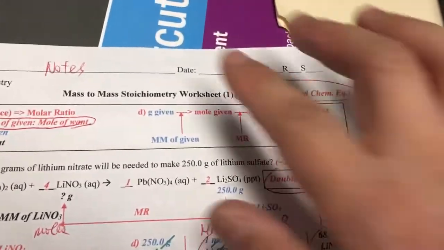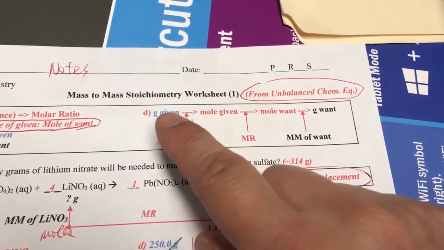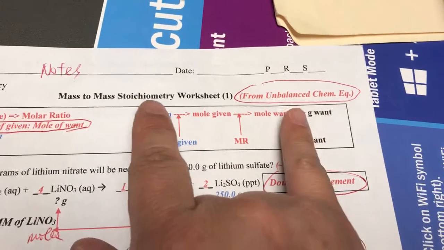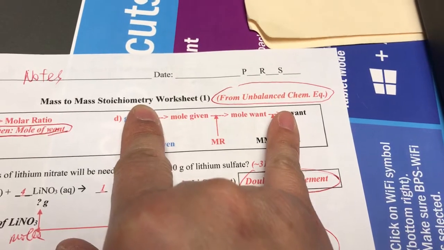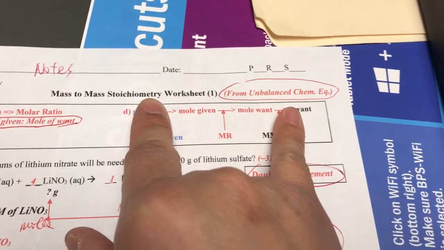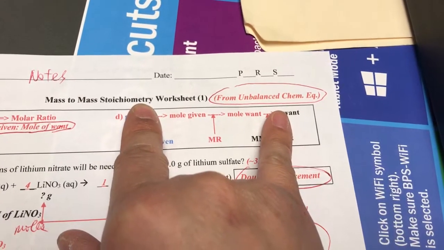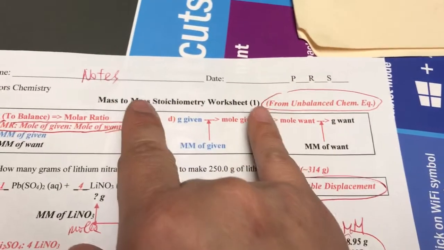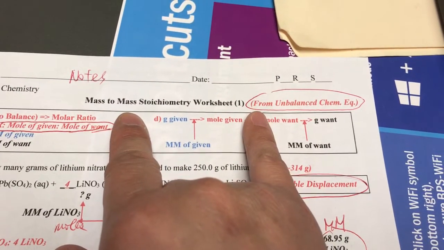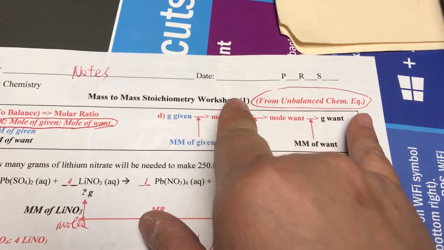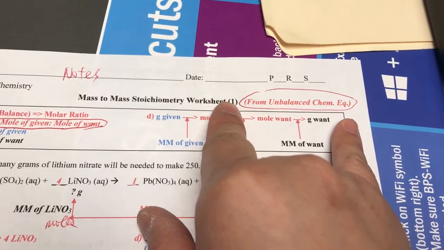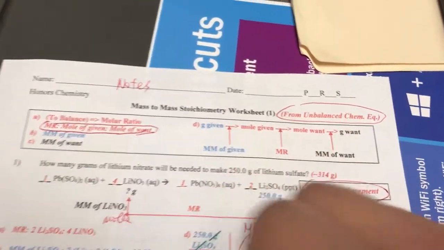And then the next step is the strategy map. If you look up right here, mole given to mole want, we are using MR. So this is what we learned from mole. Mole given to mole want, we're using MR. We learned before from gram to mole, we're using MM. Here we learned it before from mole to gram, we're also using MM. So we actually combine everything.